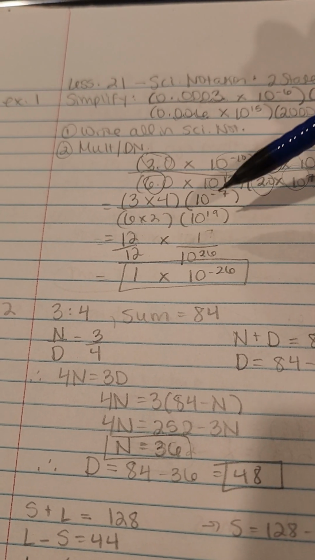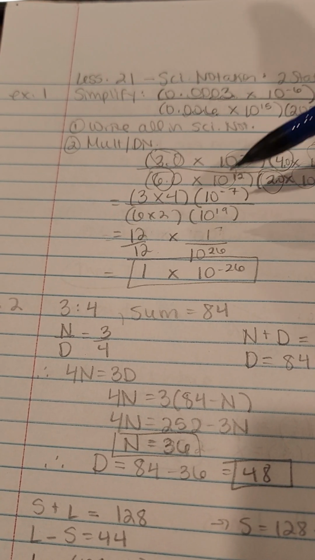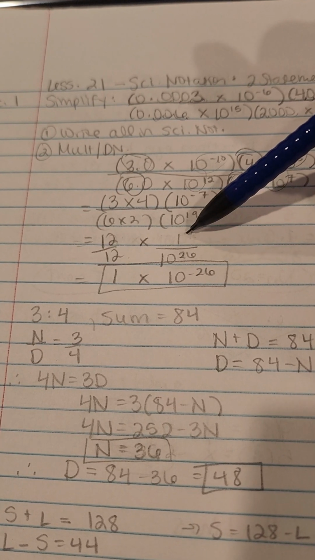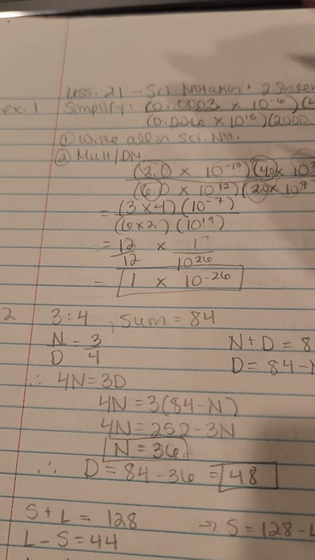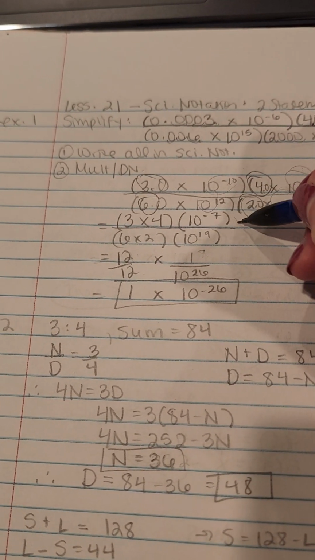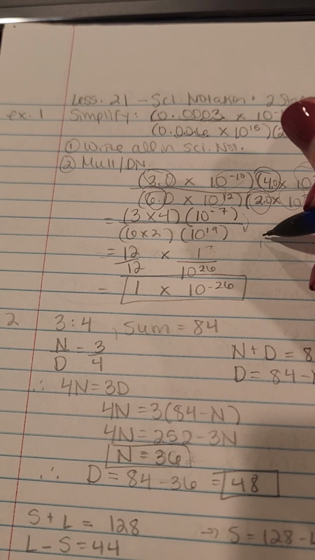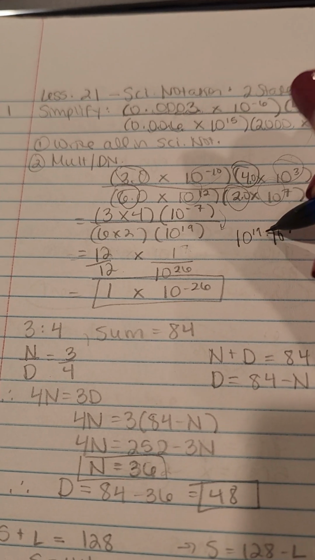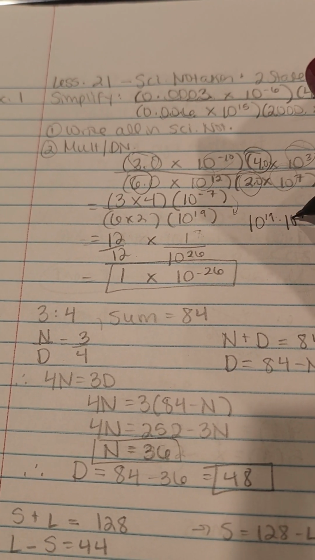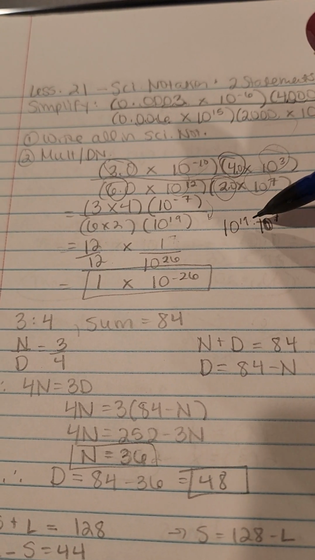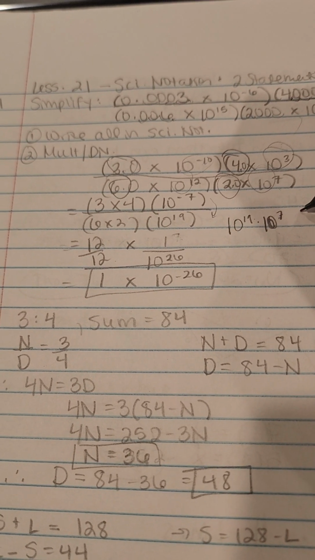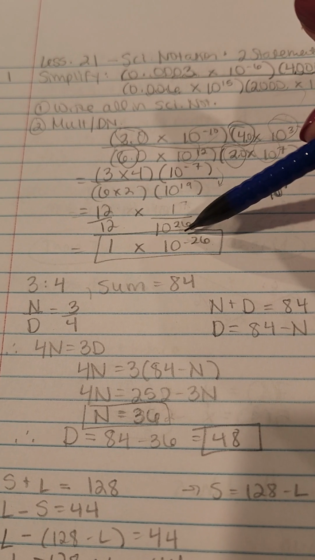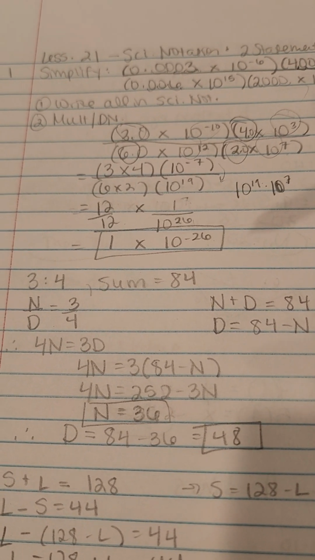I've got a 12 over 12. That's nice. We can say that's 1. And then over here, I've got a 1 over 10 to the 26th. Please remember that our negative exponent comes down and becomes, what I did here was 10 to the 19th power times 10 to the 7th power, and you add those together, and that becomes 10 to the 26th power. But it is in the denominator, so if you want it to be in the numerator, you need to convert that back to being a negative, okay?